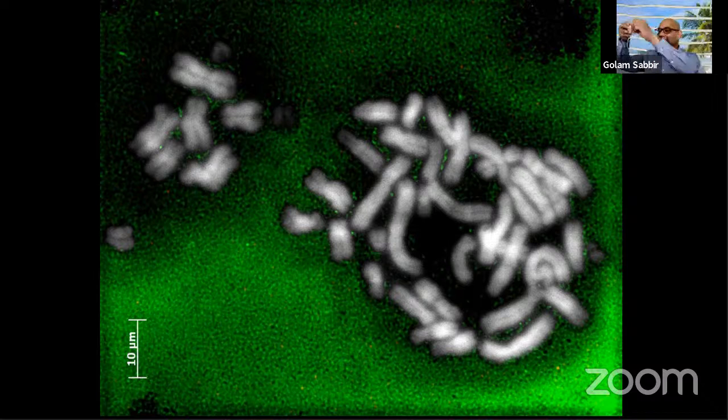Think about that. You have an entangled mass of threads, and your job is to separate them equally. That means first you have to make 92 from 46, and then these 92 chromosomes or DNA molecules you have to separate exactly into 46 and send them to two cells.